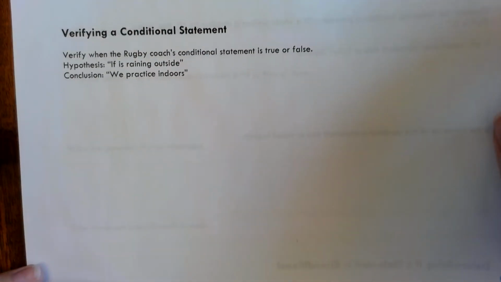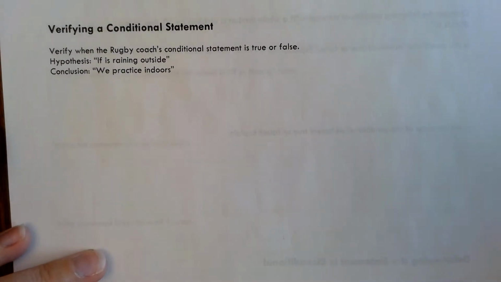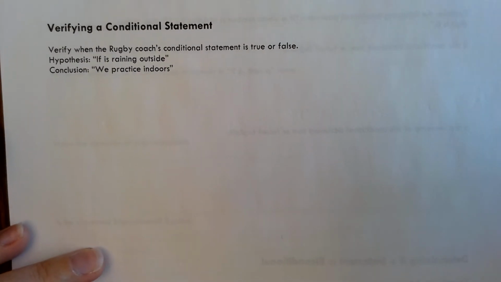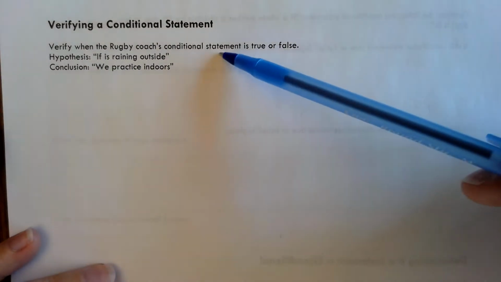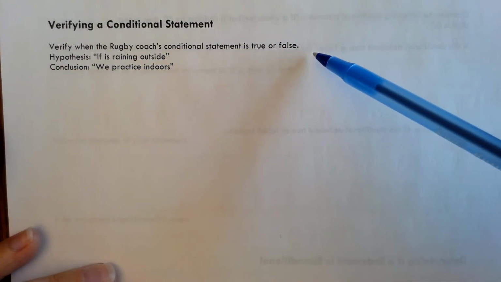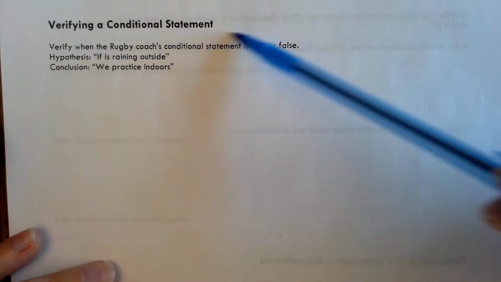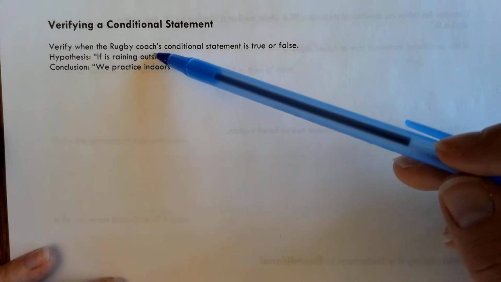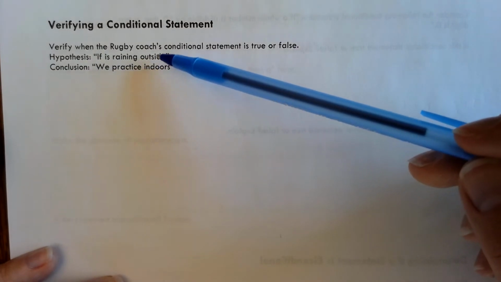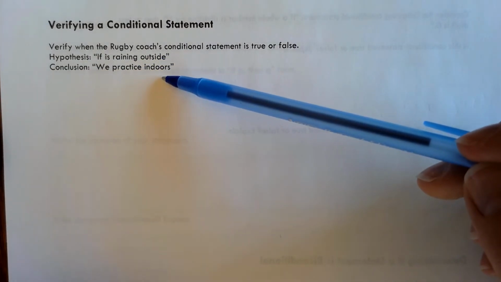Alright, everyone's favorite topic. This is called a truth table. Not my favorite thing in the world. So we use truth tables when we want to verify if conditional statements are true or false, or verify when they're true and false. So here's our hypothesis, here's our conclusion. If it is raining outside, then we practice indoors.